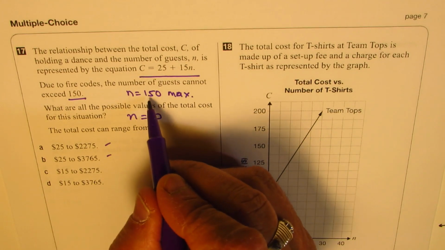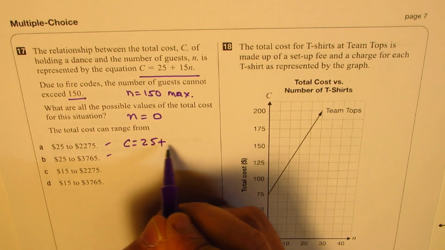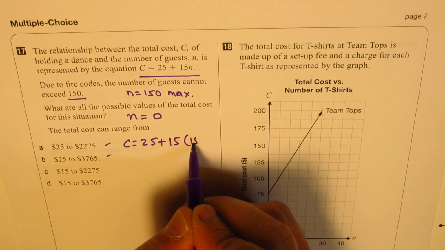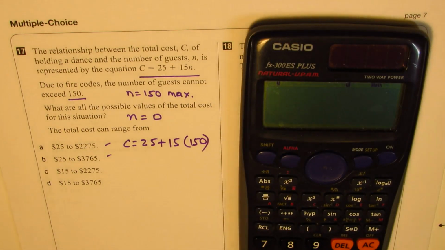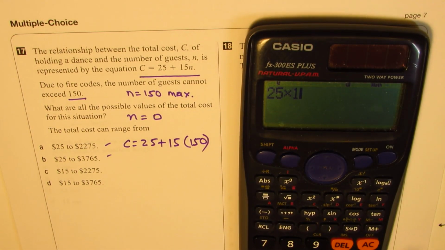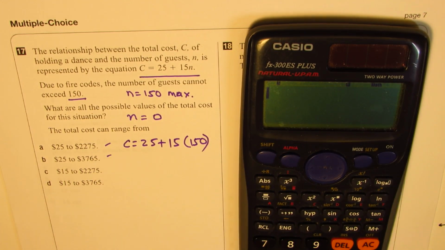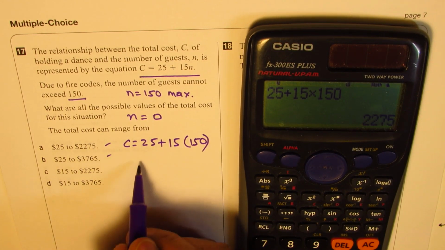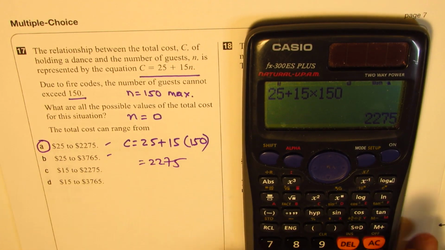Now let us substitute 150 for N, so the cost should be 25 plus 15 times 150. Now, it is a good idea to use the calculator, right? 25 times 15 times 150 gives you, what happened? Sorry, I had to put plus, right? So 25 plus 15 times 150 gives you 2275. So option A is the right option.